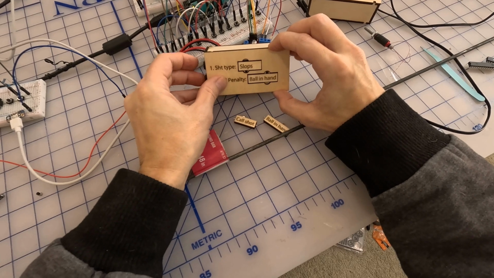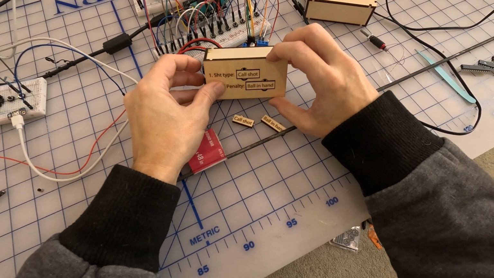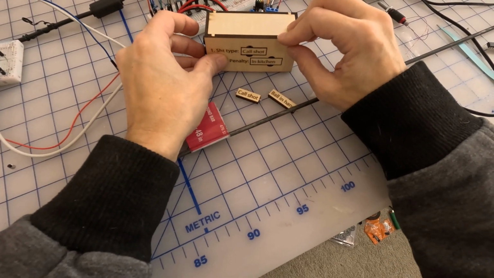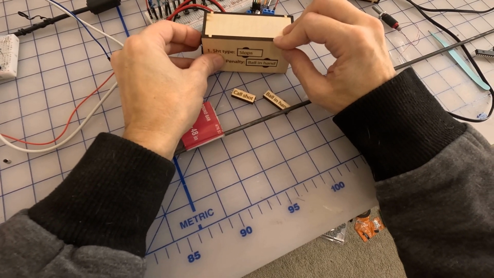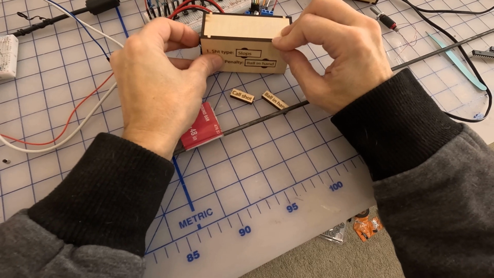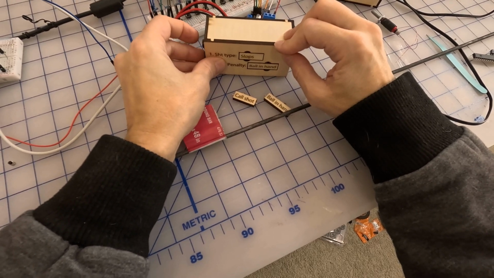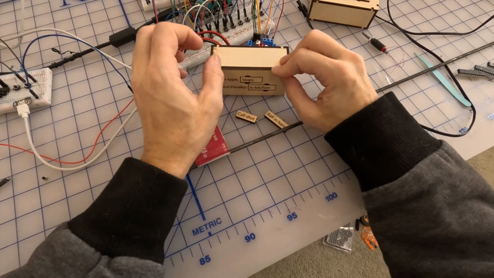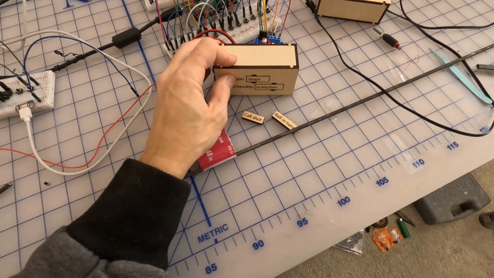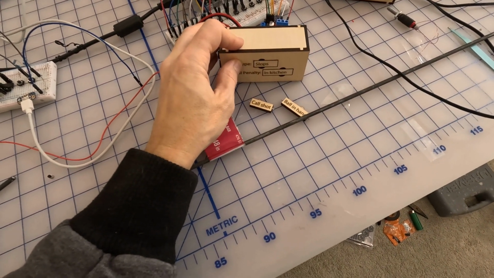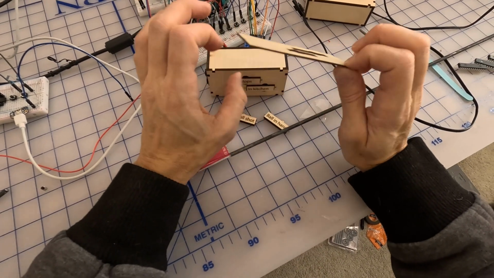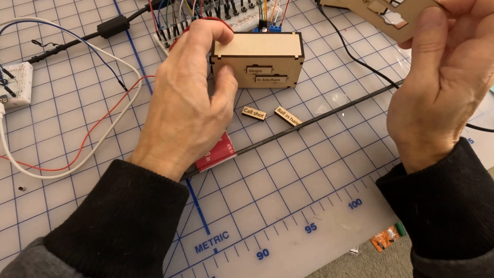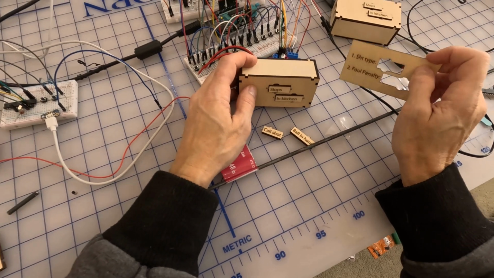And I was still getting some kind of interference, so there you go. Which is not good. And I don't think that's necessarily the distance. I think it's more that this wood is too thick, so they're too far away, so that they can't really grab onto those poles.